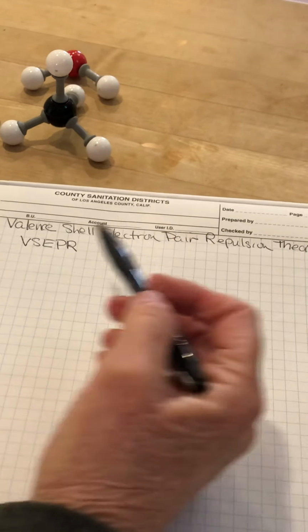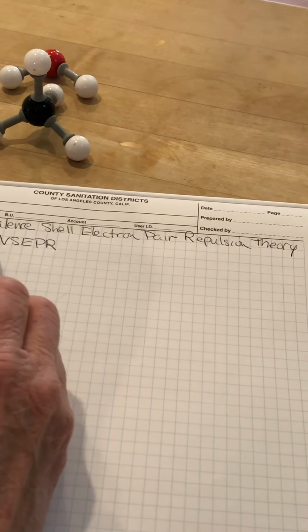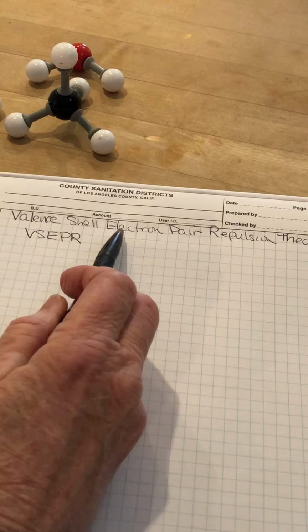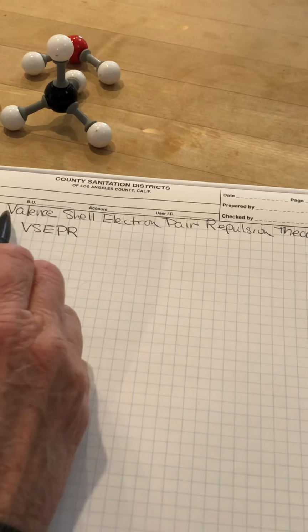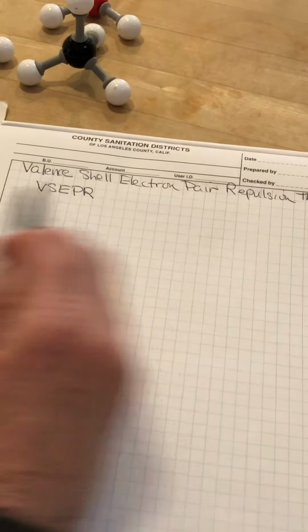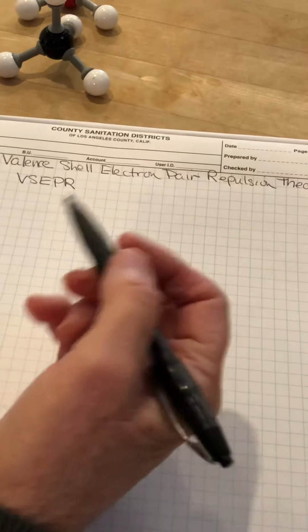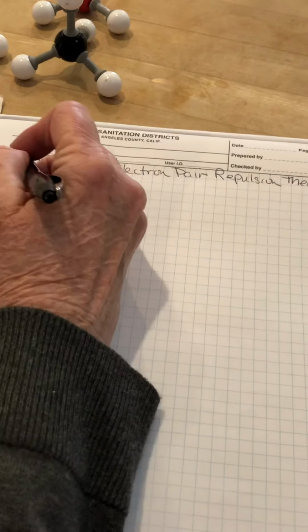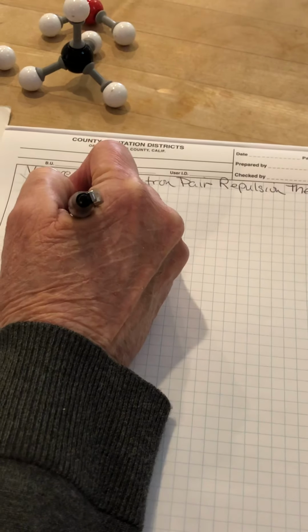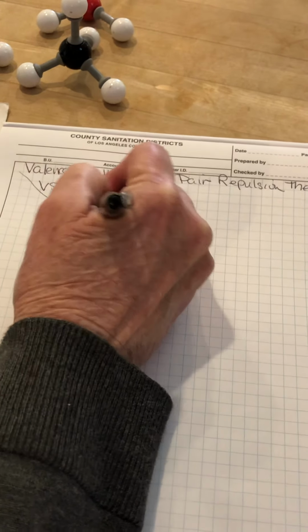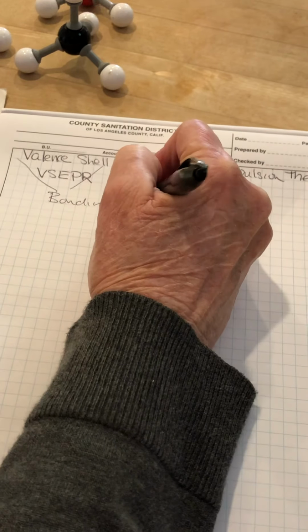What we're going to talk about today is something called valence shell electron pair repulsion theory. That's right, valence shell electron pair repulsion theory, otherwise abbreviated VSEPR, because nobody in their right mind wants to write that out loud. Now, that actually means something if you think about it. What electrons do the bonding? Well, those would be the valence electrons, the ones in the valence shell. They do the bonding. What do electron pairs do? Well, like charges repel.